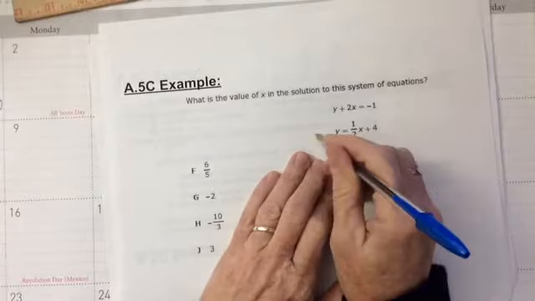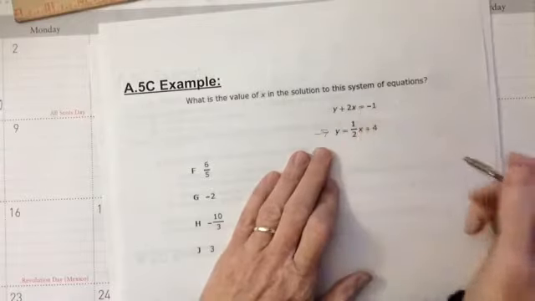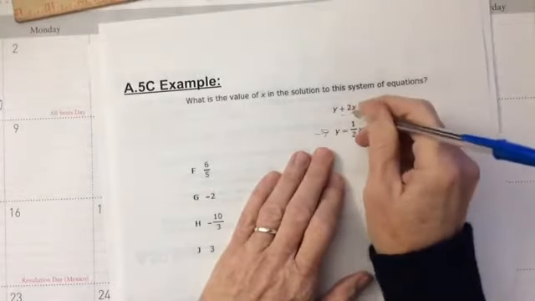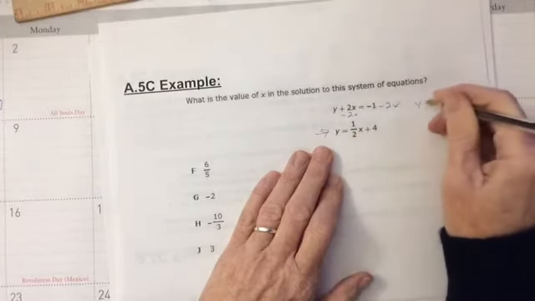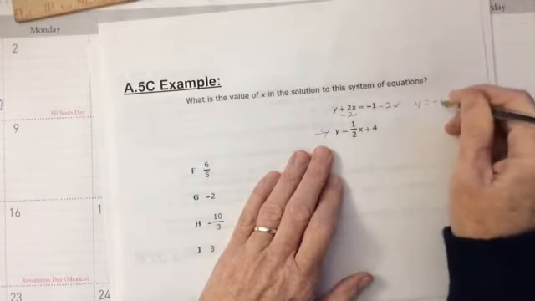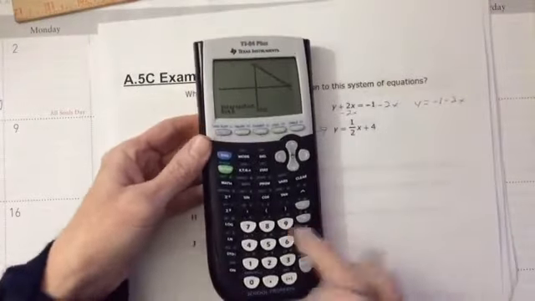What is the value of x in this solution? Yay, this one's already done for us. We just need to do this one, and all we have to do is minus 2x on both sides. And that will give us y equals negative 1 minus 2x. Let's put it in the calculator. This is more like it.